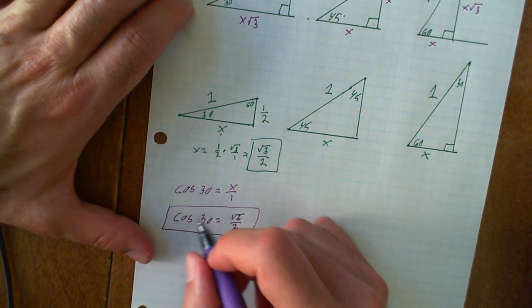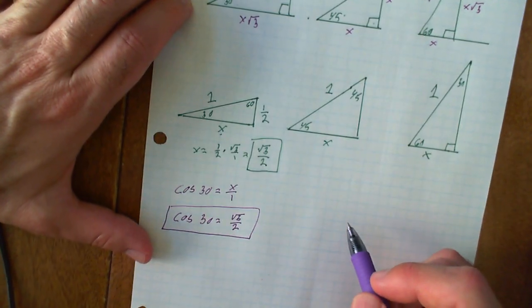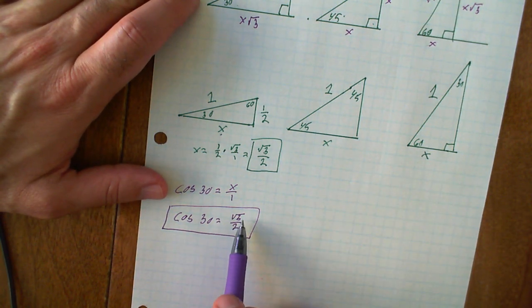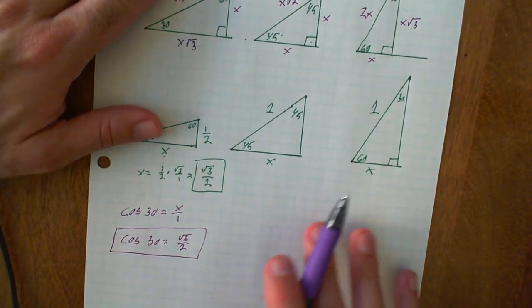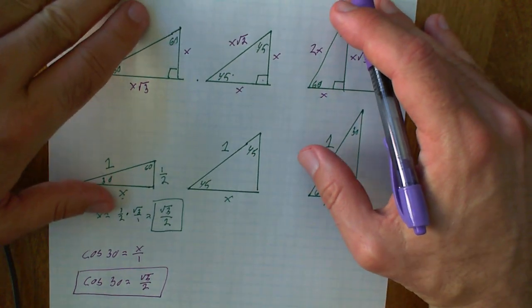But we know that cosine of 30 is going to equal the length of this side if I have a hypotenuse of 1. Okay? So cosine of 30 is square root of 3 over 2. And we'll get into that. And that's what we just figured out. That's going to help us graph our cosine. Now let's look at this here.